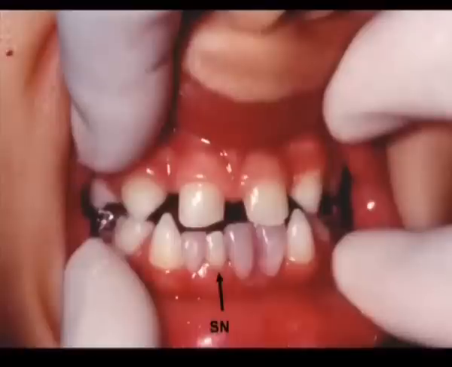Through our treatment plan, we constructed for her a lower partial denture as a space maintainer for the aesthetic point of view.